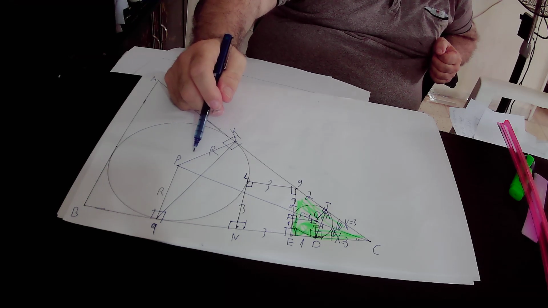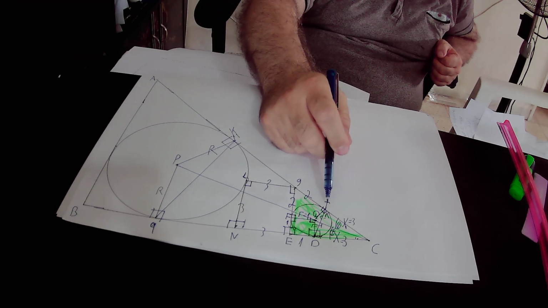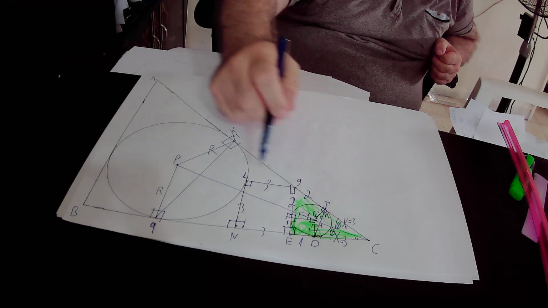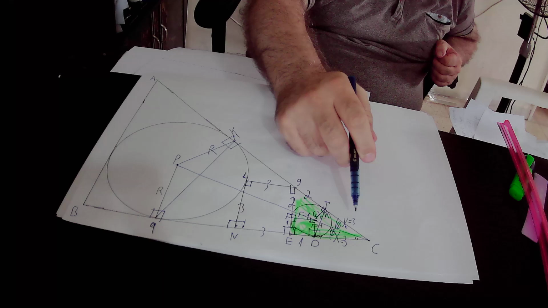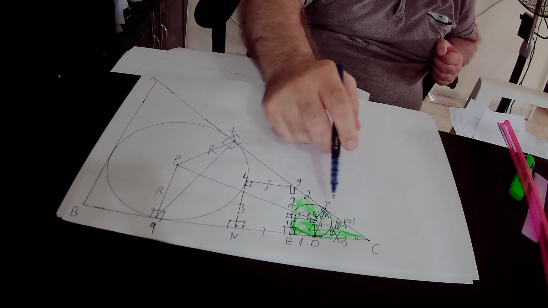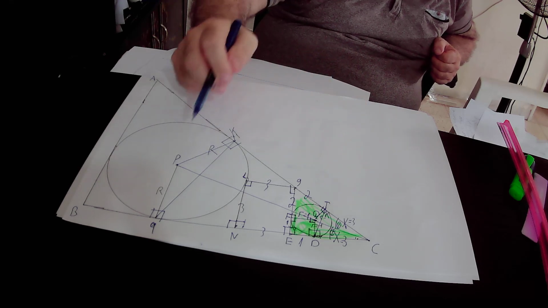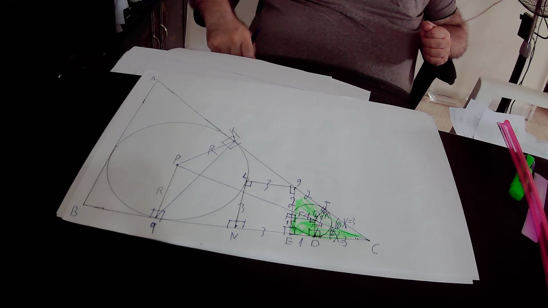Otherwise, CO must pass through point P. But because of the fact that CO doesn't pass through point P, it means that CO and CP are not located on the same straight line.